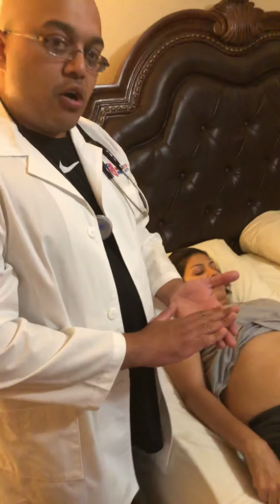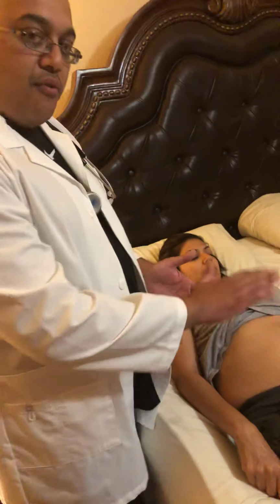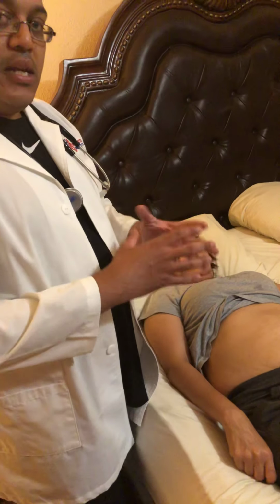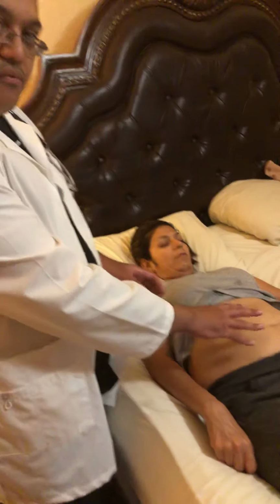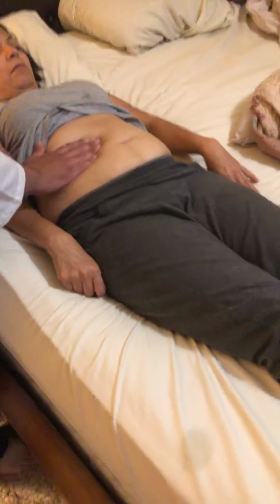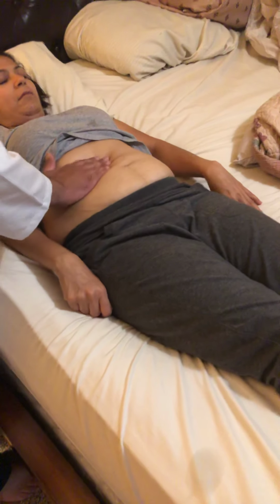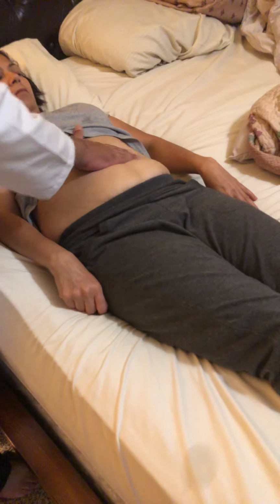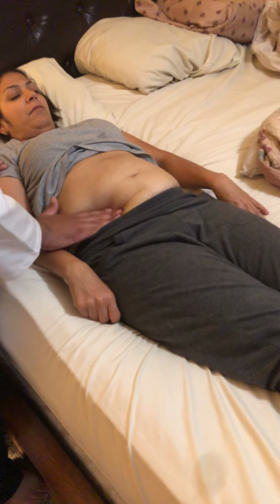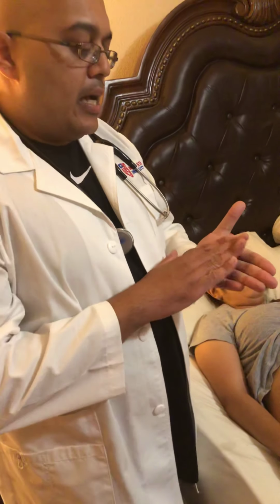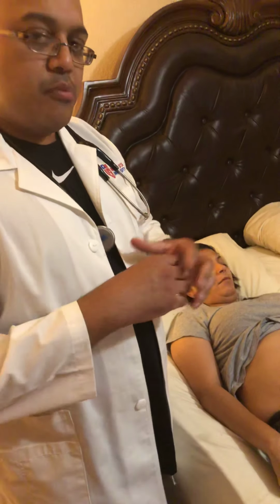Initially, we'll start off with light palpation of all four quadrants, and what I'm feeling for is any enlargement of the organs, or any mass or anything like that. So go ahead and focus right here. I'm going to start with just a light palpation. Any pain at all, Rena? No? Go ahead, cross over there. Thank you. Alright. So, with light palpation, I did not feel any mass or enlargement of the organs at all.